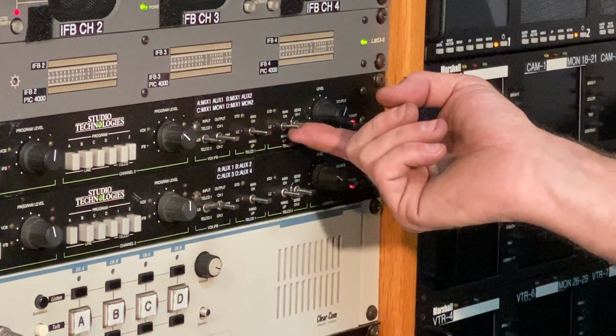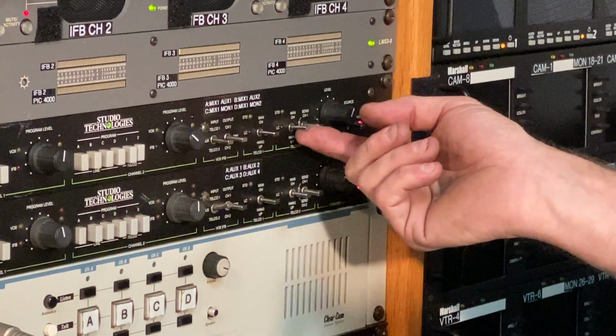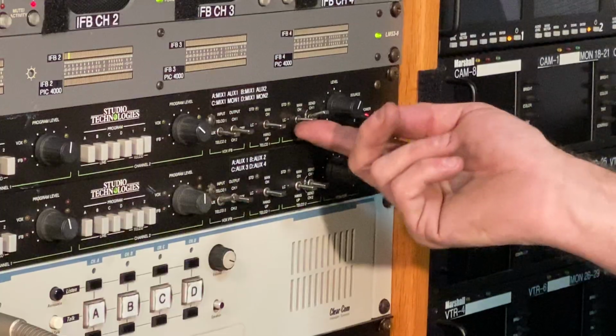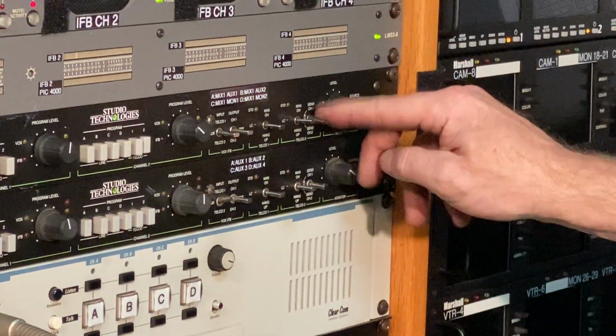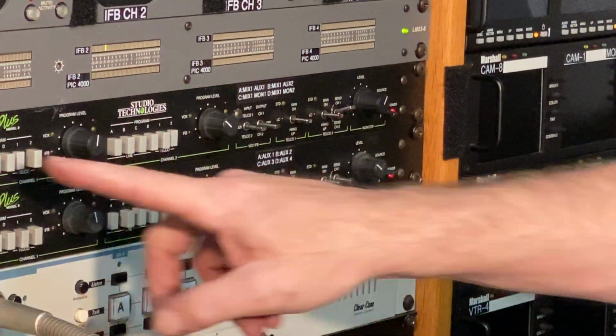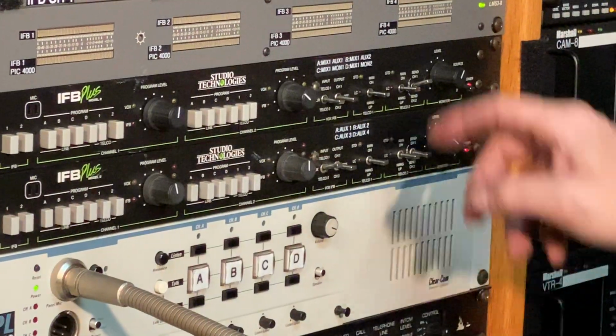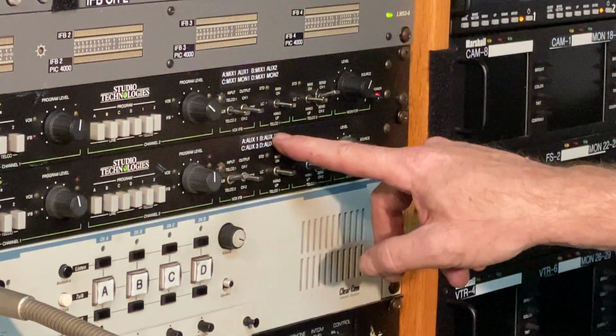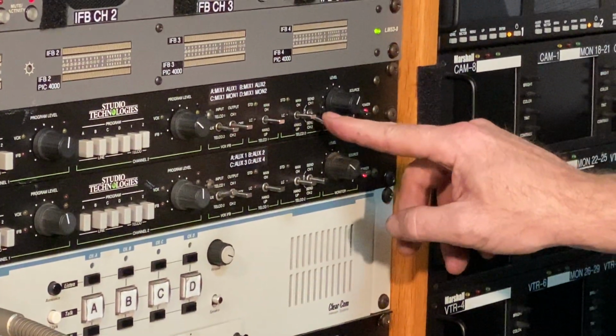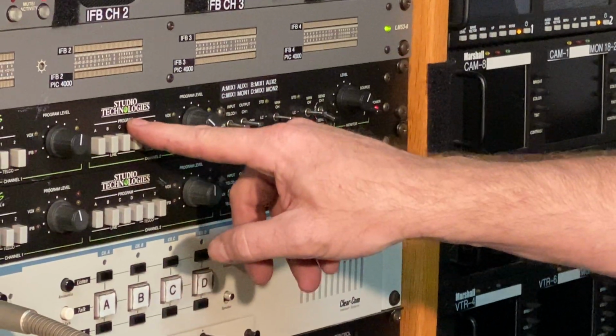Then you get a second IFB. If you wanted to send something, then you just select send channel 1 and you latch it, or send channel 2, whatever you want. So whatever you select on channel 1, you could send the channel 1 on telco 2, or vice versa. You can send it on channel 2, whatever you want to do.